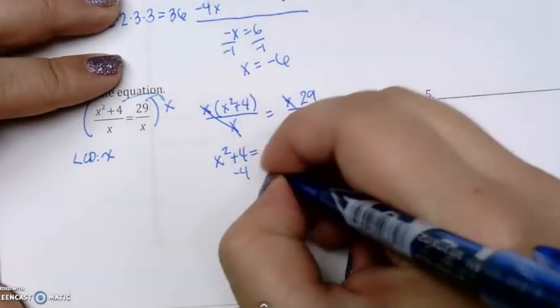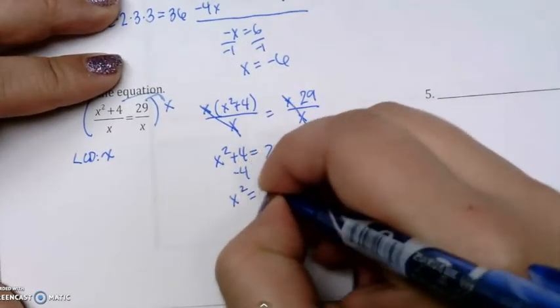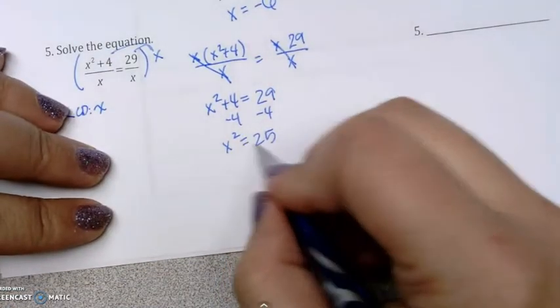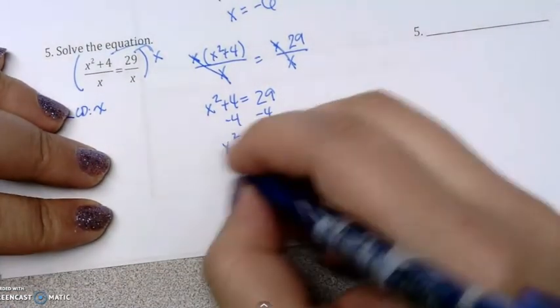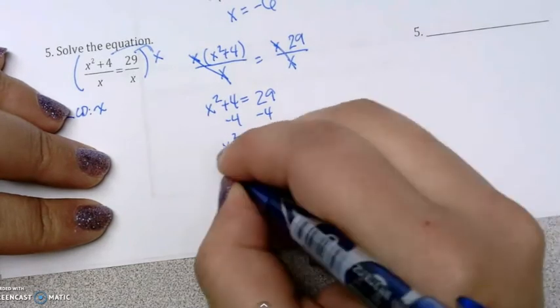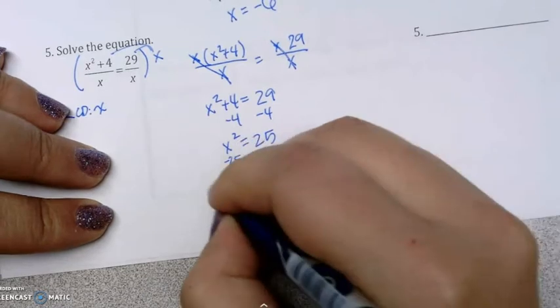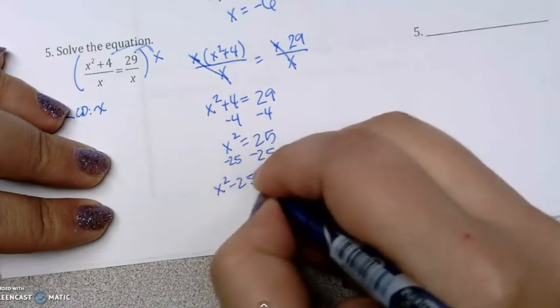Minus 4, x squared equals 25. And then we can ask ourselves, what number do we know that squared equals 25? Or, more properly, we can subtract 25. And because this is a degree greater than 1, we know we need to factor. So x squared minus 25 equals 0.